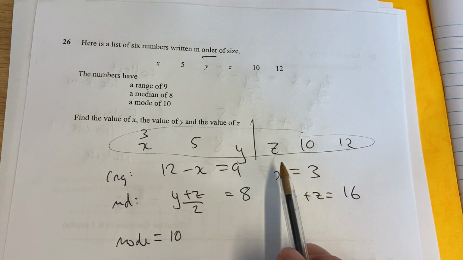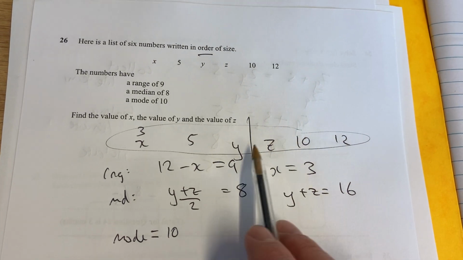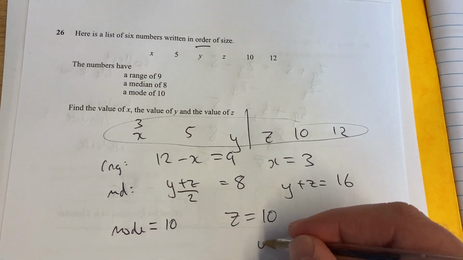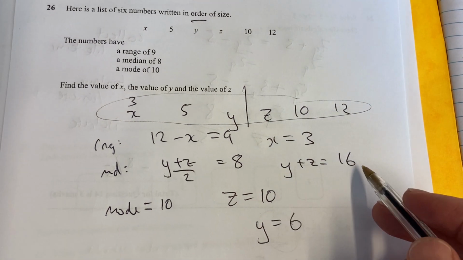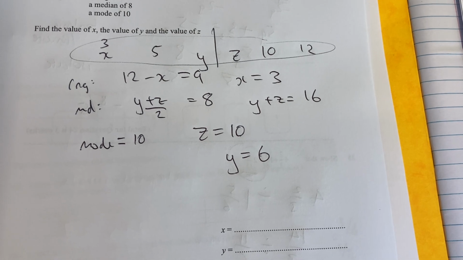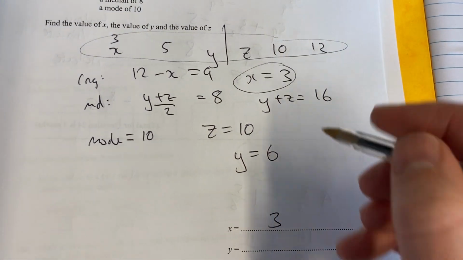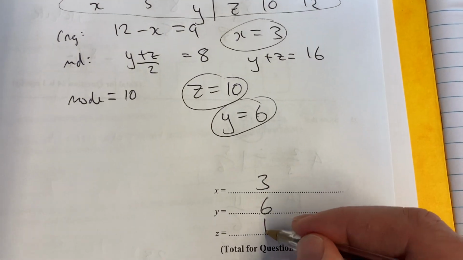But for 10 to be the most common, it must be 2 or 3, otherwise the median would have been 10 as well. So z must be 10. And if z is 10, then y is 6, because 10 plus 6 add up to 16. So then I have those 3 answers: x to be 3, y to be 6, and z to be 10.